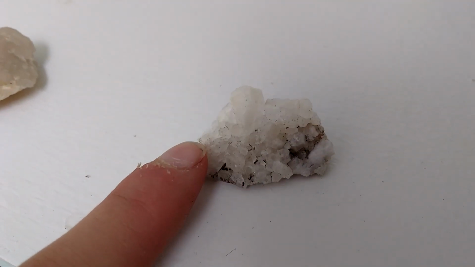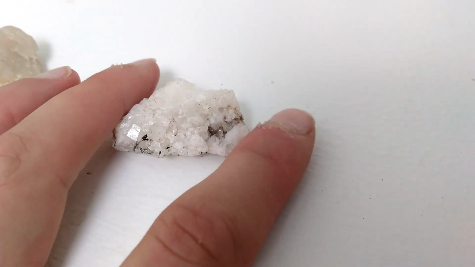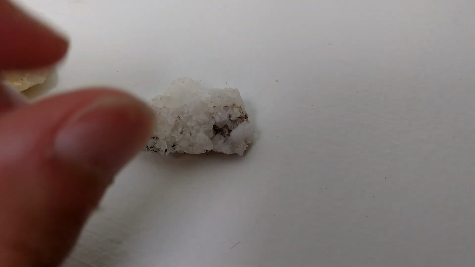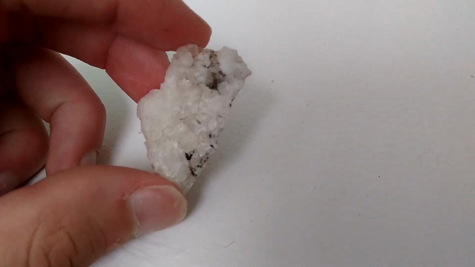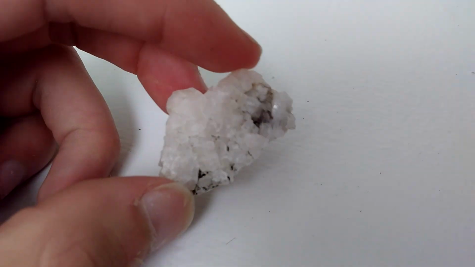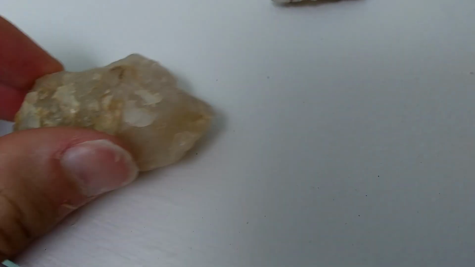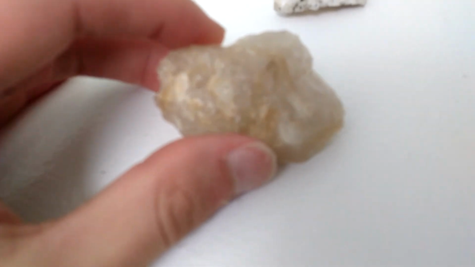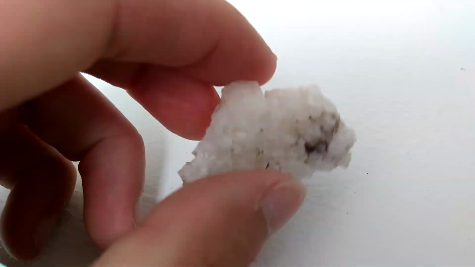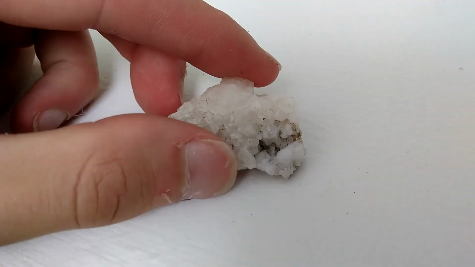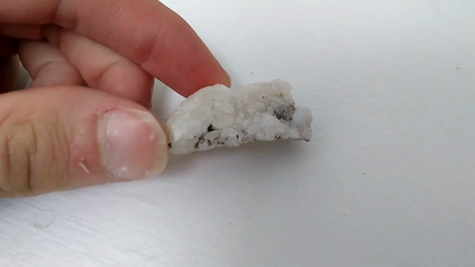Today we're going to be looking at quartz crystals under a microscope. So I have this sample which has some crystals, although relatively small. We can still obviously look at them under a microscope. Now for comparison, I've got just a standard piece of smoky quartz. These are both smoky quartz. So let's look at them under a microscope.